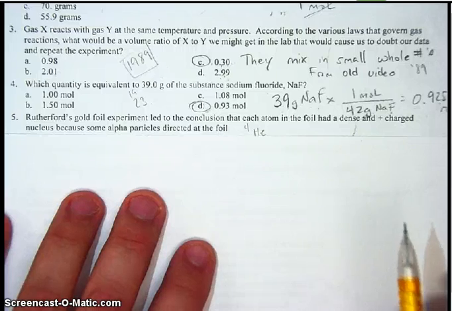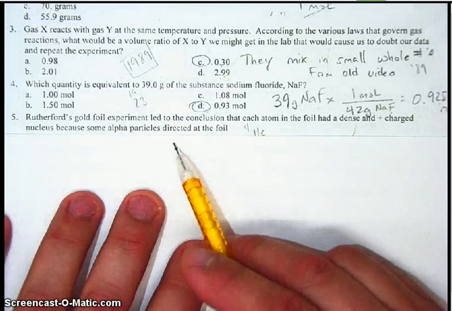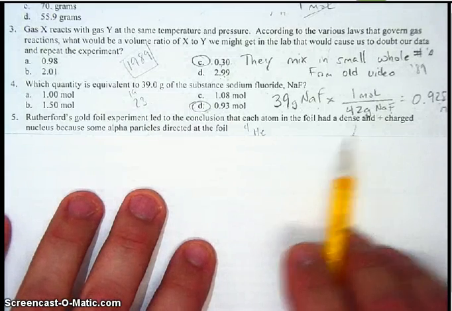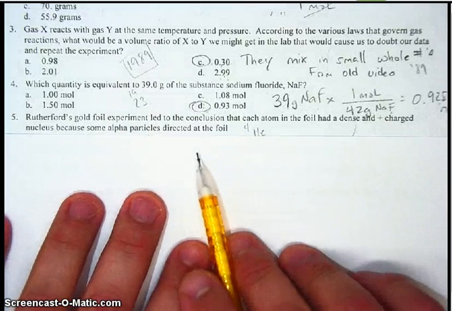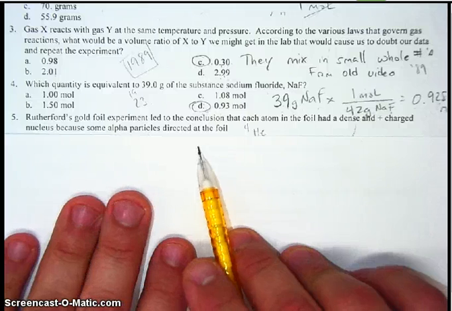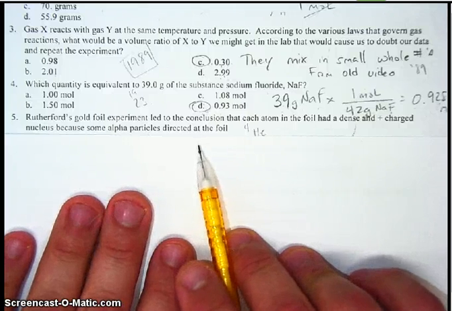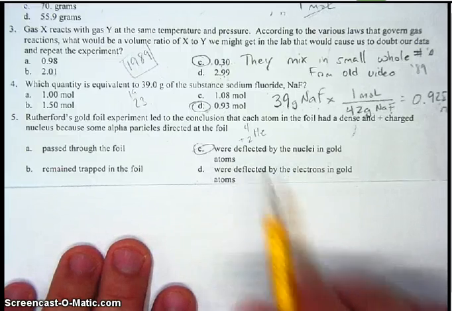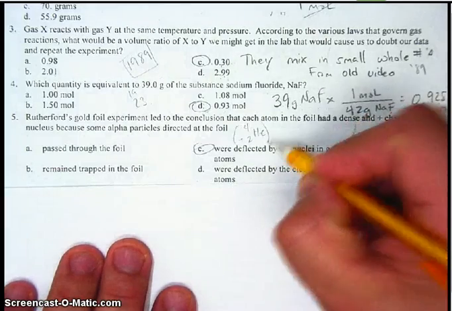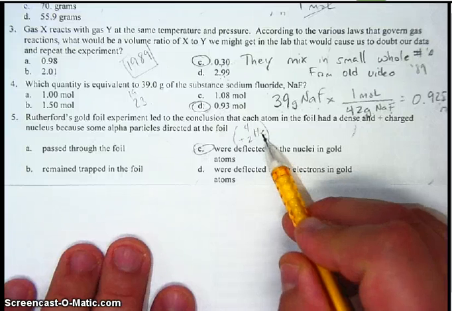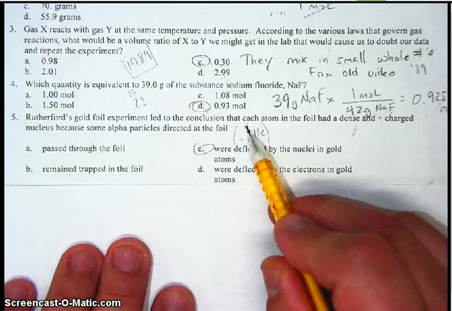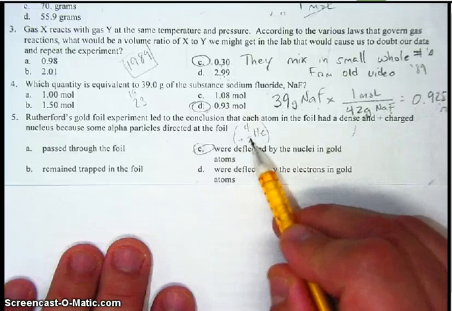All right, number 5, Rutherford's gold foil experiment led to the conclusion that each atom in the foil had a dense and positive charged nucleus because some alpha particles directed at the foil were deflected by the nuclei in gold atoms. Because an alpha particle, remember, is a helium particle, and it's charged. There's no electrons to it, so it's just got a mass of 4, 2 protons.